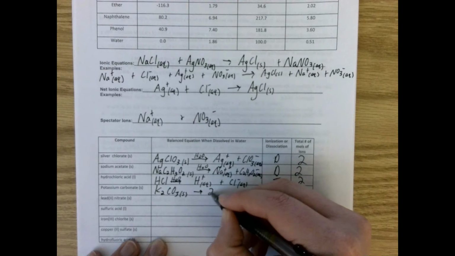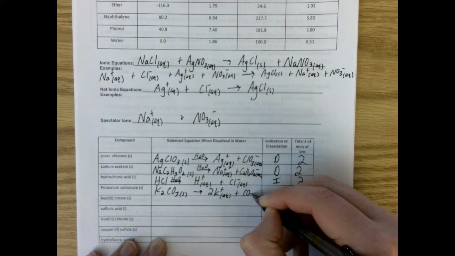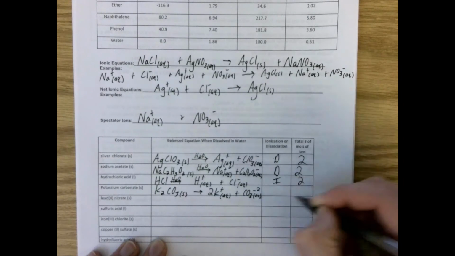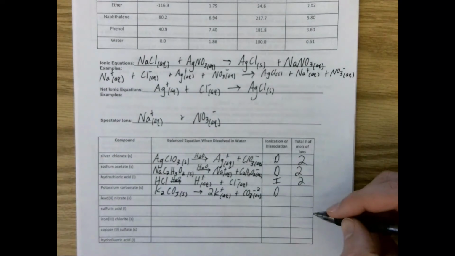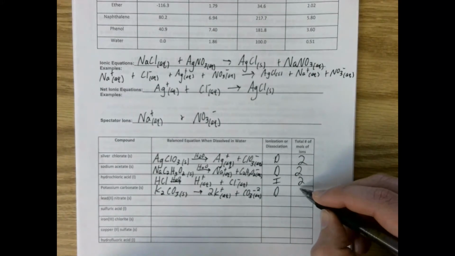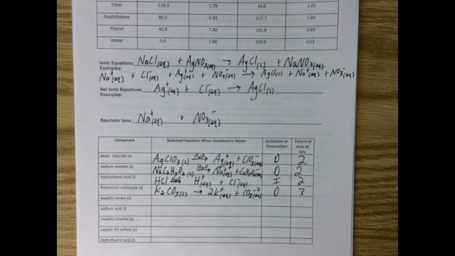You get 2K+ (aq) plus CO3 2- (aq). Did it ionize or dissociate? Dissociated. How many moles of ions did I get? 3. 2 potassiums, 1 carbonate. So it's not the number of unique ions, it's the total number of ions. 2 potassiums, 1 carbonate. Okay?